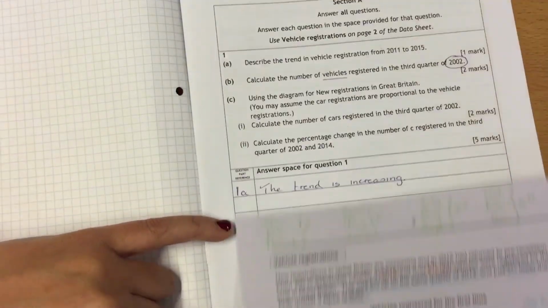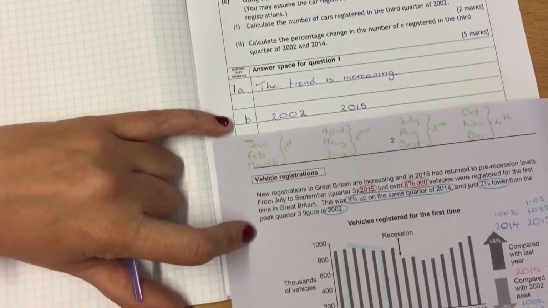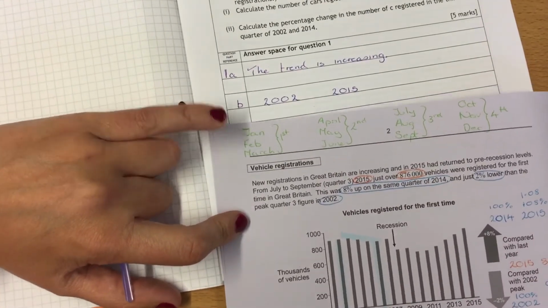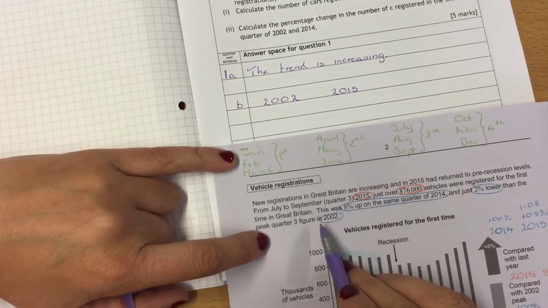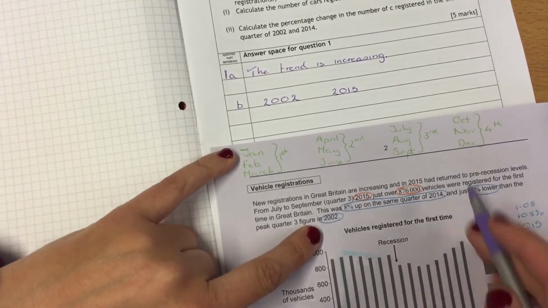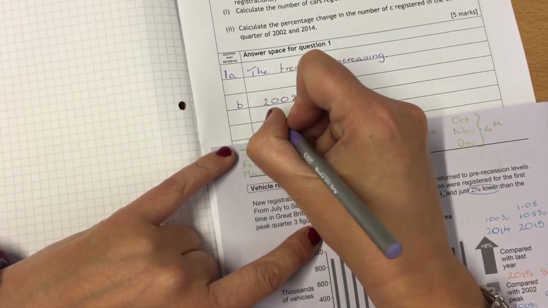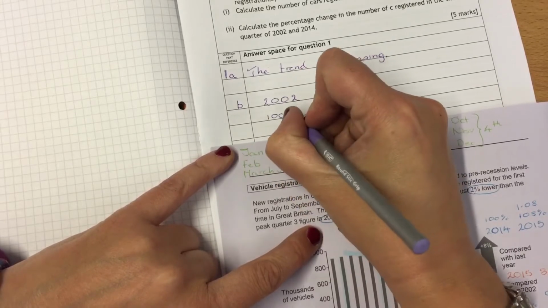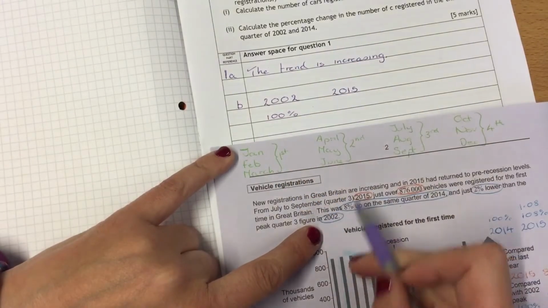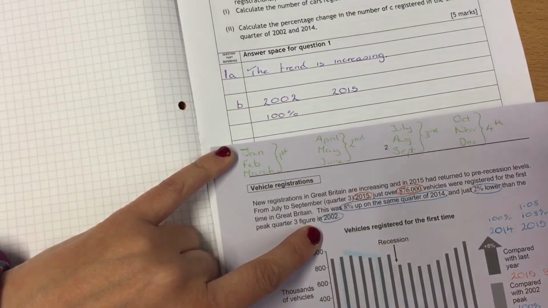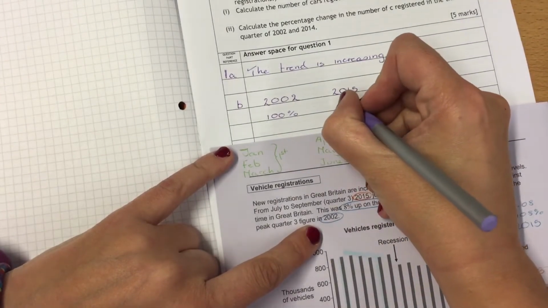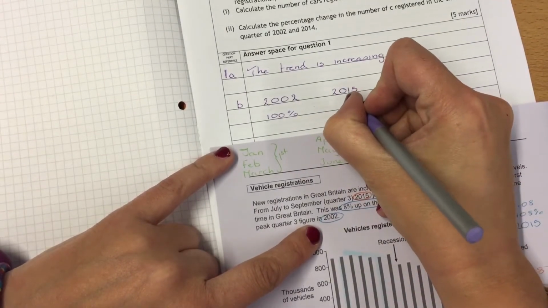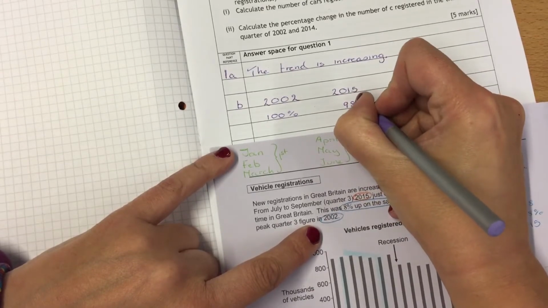So using the numbers that we've got, for 2002, if we have our old one at 100%, then by the time we get to 2015, we've got 2% lower, so that will be 98%.